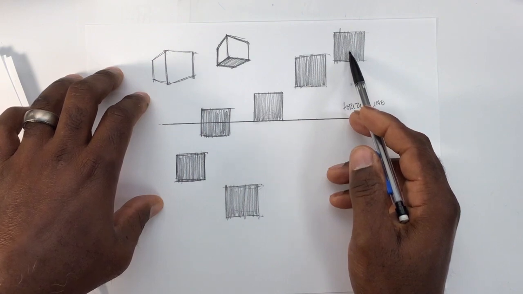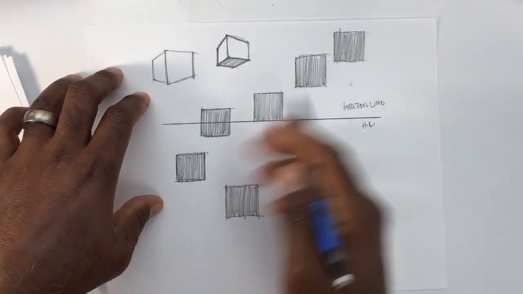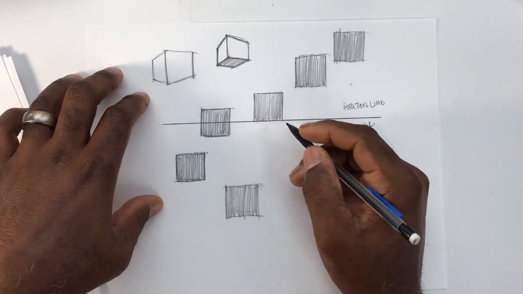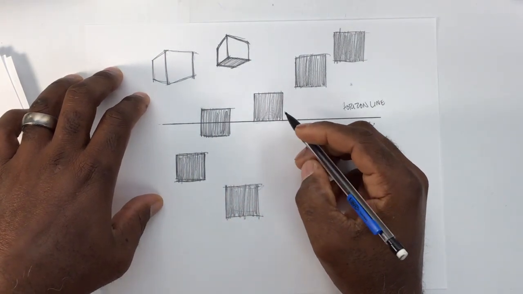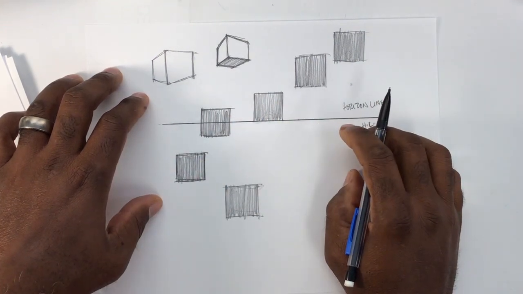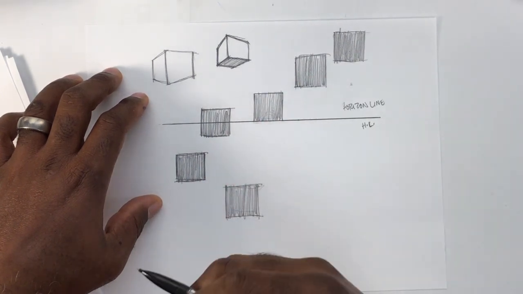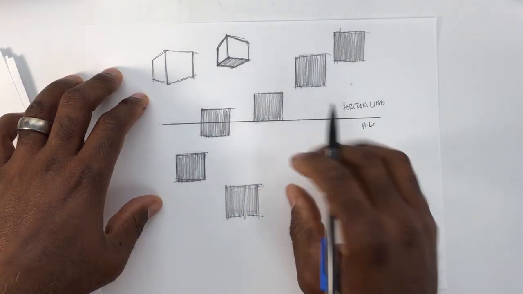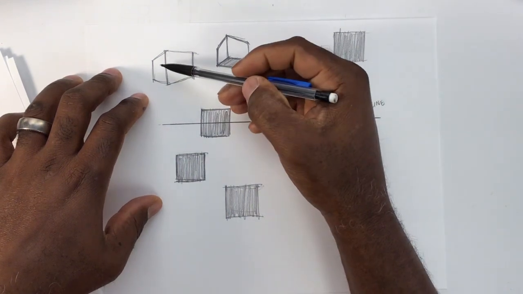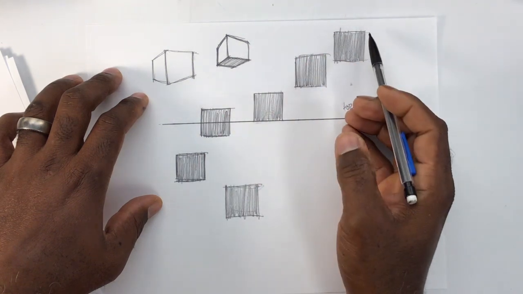Okay, and every box in whatever position will look different from the next box. Yes, I'm talking in terms of boxes and cubes here because that's the foundation of what you're going to be drawing and starting off with in perspective. That might sound kind of uninteresting or maybe even boring, but what I want you to keep in mind is that these boxes and these cubes can become anything you want them to be.